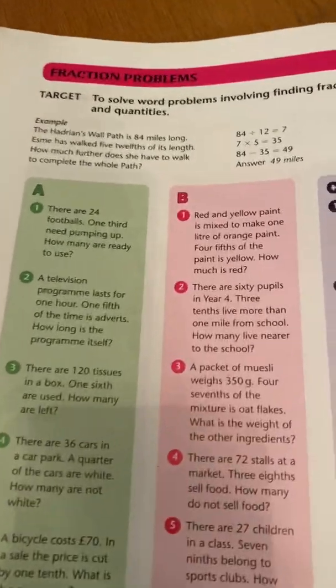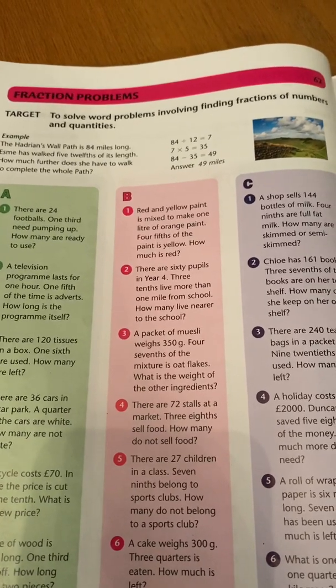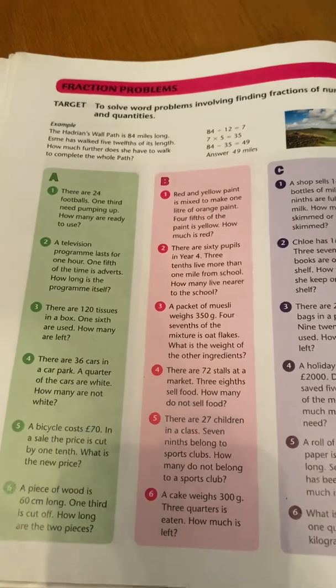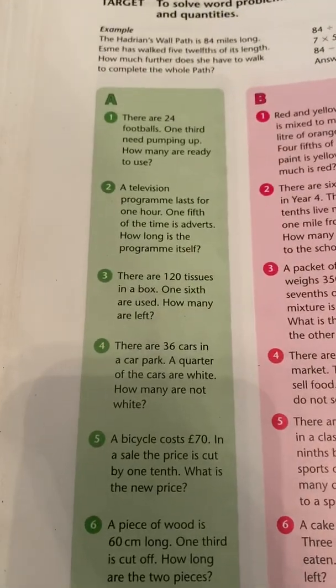Now, our learning objective today is this: to solve word problems involving finding fractions of numbers and quantities. And there is an example at the top there as well, which you can look at, but I'm going to do an example with you. So I'm going to look at the first question on section A.